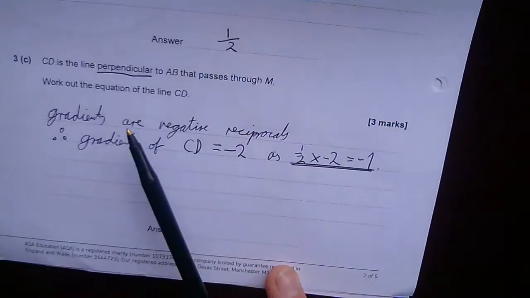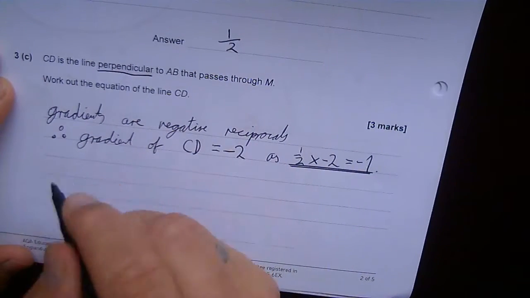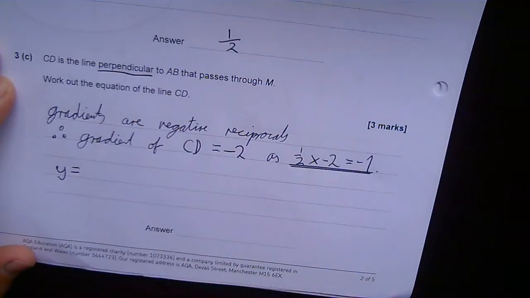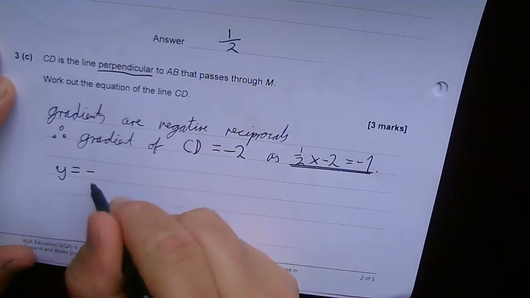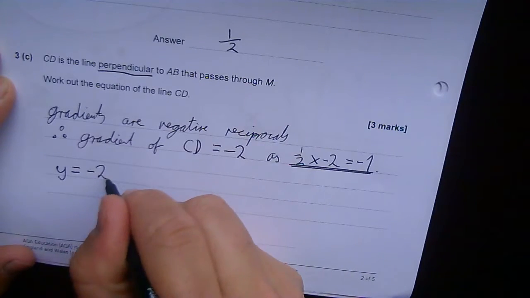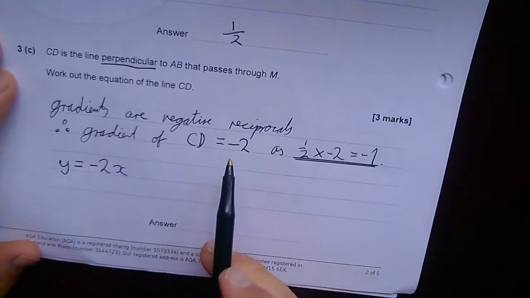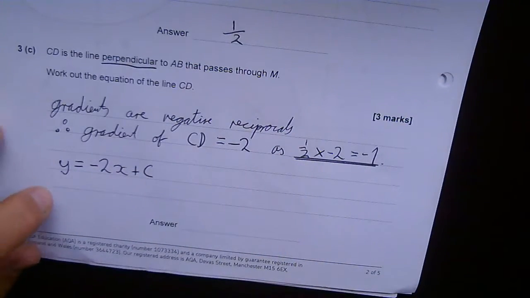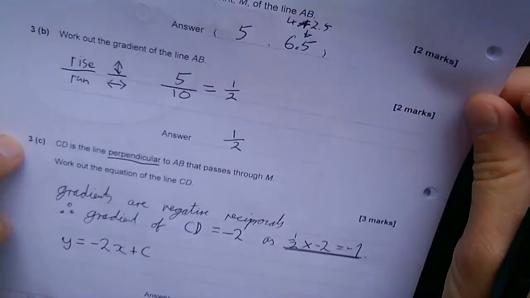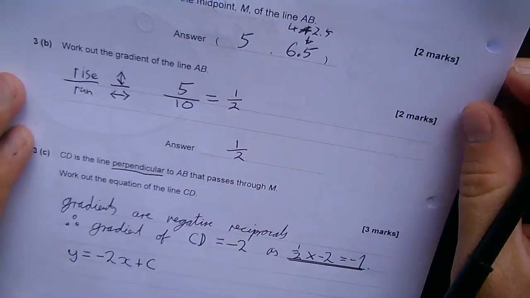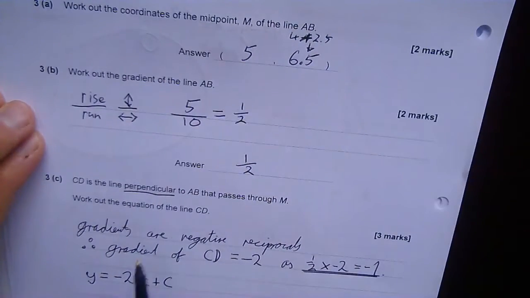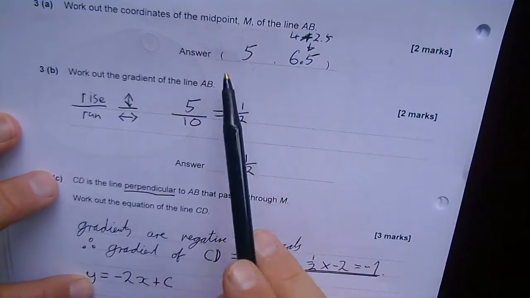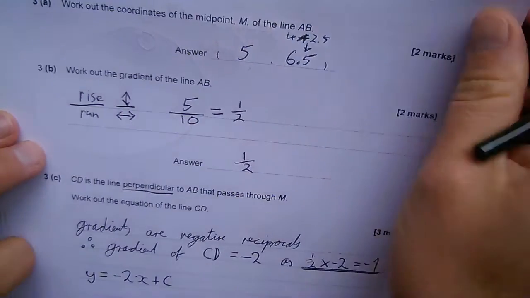So what I need to do is write out y equals, right, I know it's minus 2x, because that's my gradient, plus something, c. And this is the key part where some people just don't complete this step. I know some values of x and y that are on that line, so I can substitute them in.